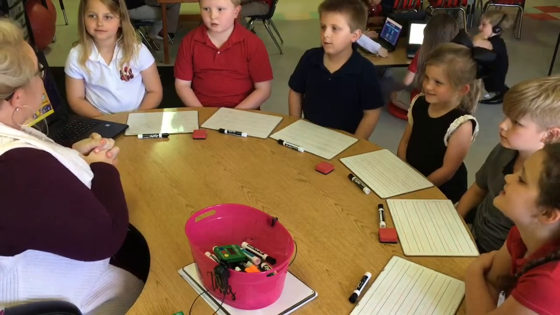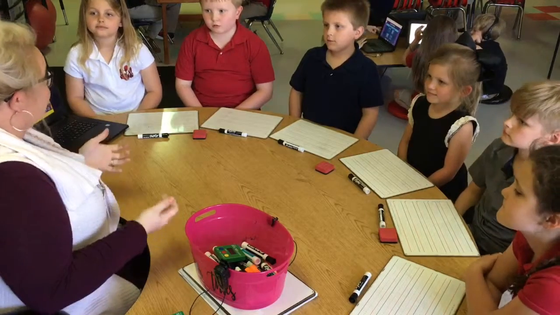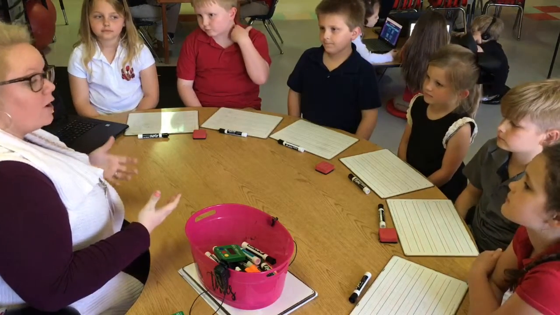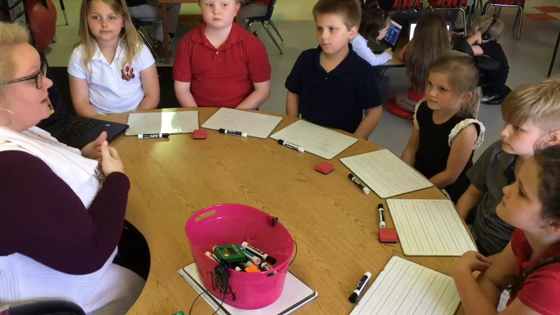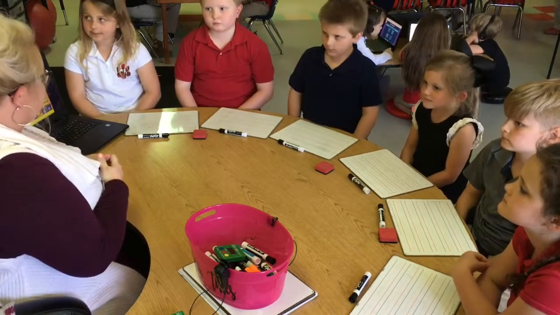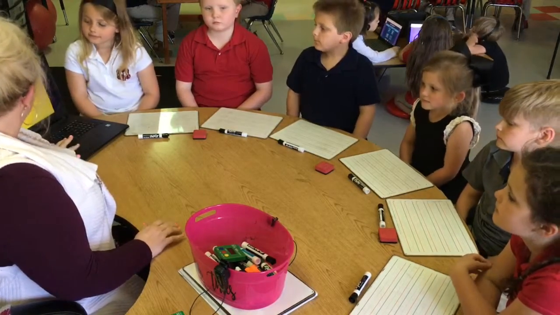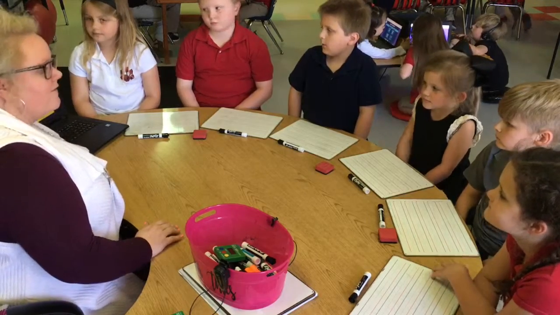Hey, so today we are going to be working on something called affixes. And affixes are parts of words that we're going to use to put together to change the meaning of other words, okay? Sound good? So we're going to be talking about, first, the word fix.